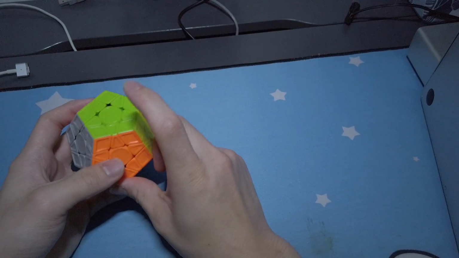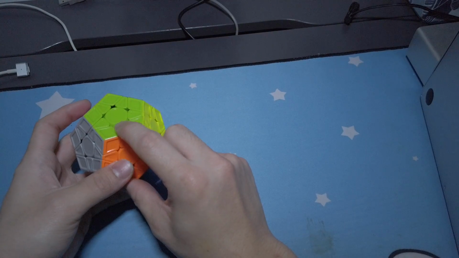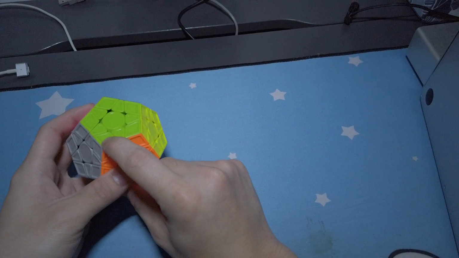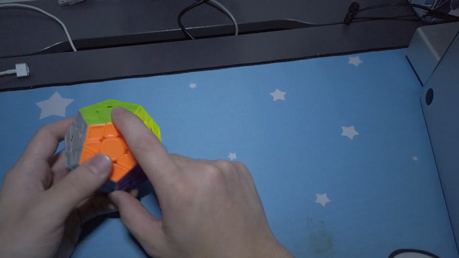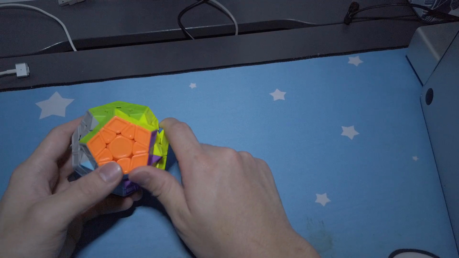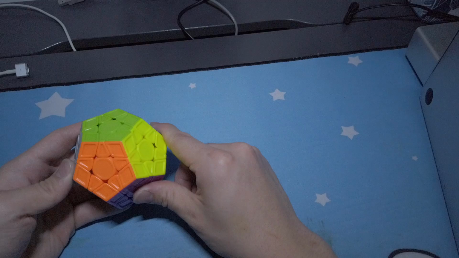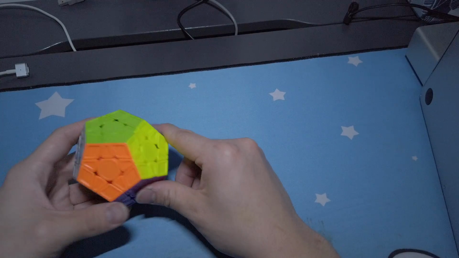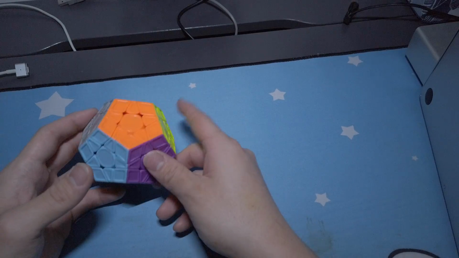And then I might take 2 videos to teach last layer. I'm not too sure yet. It's not because it's really difficult. It's mainly just because of how I decide on how I'm going to teach the algorithms and what's the best way to integrate them into your solves. And then probably I'll do one more video after that.